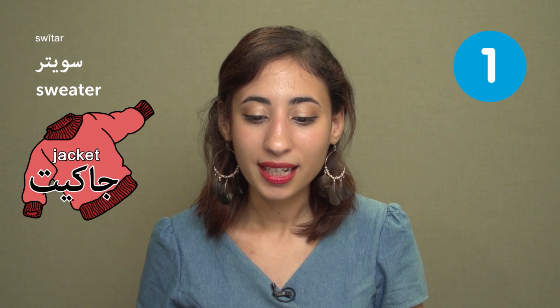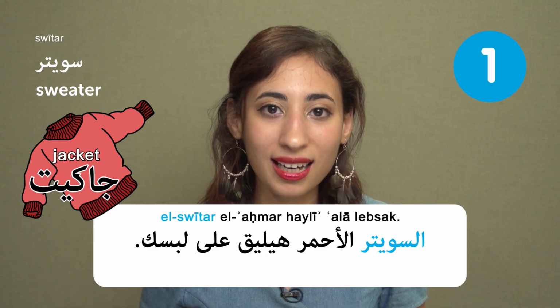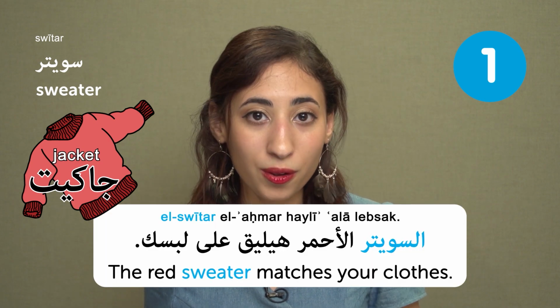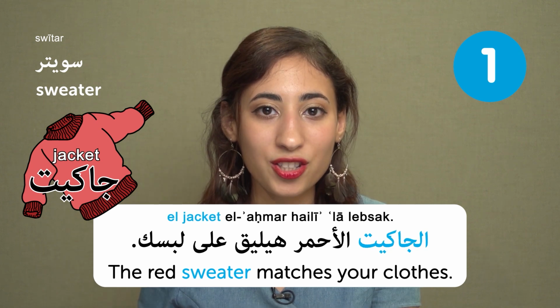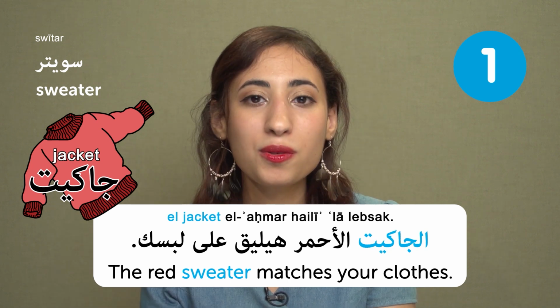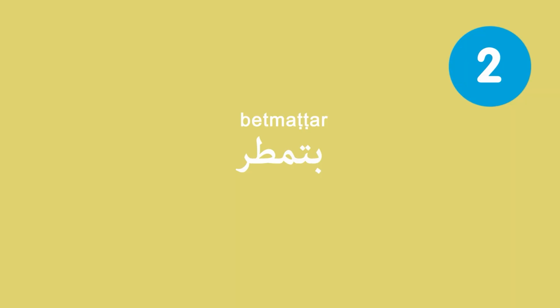For example, you can say السويتر الأحمر هيليق على لبسك. The red sweater matches your clothes. You can say also الجاكيت الأحمر هيليق على لبسك. Usually we use jacket more than sweater.